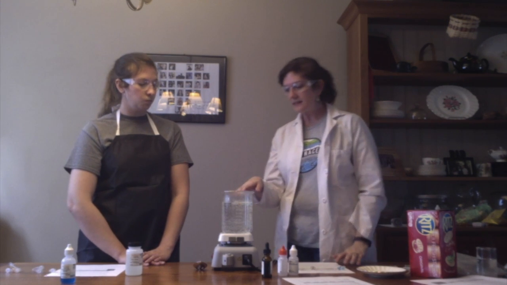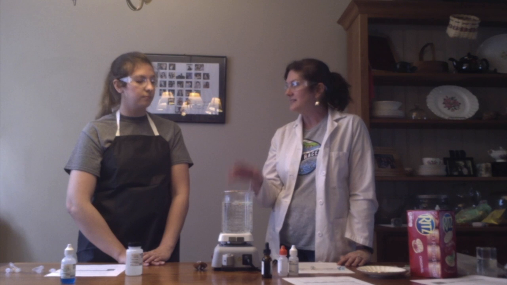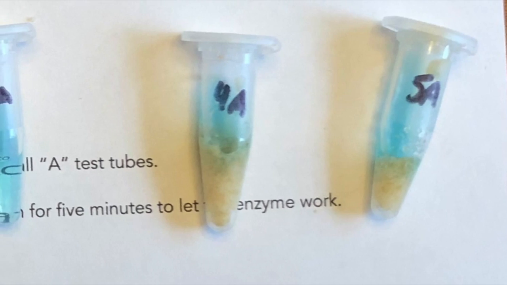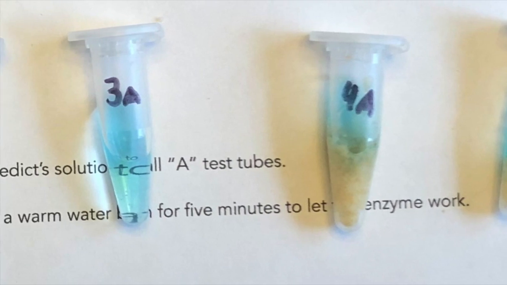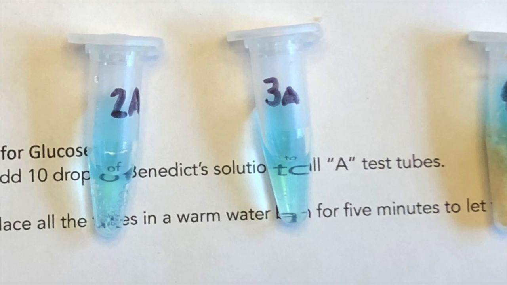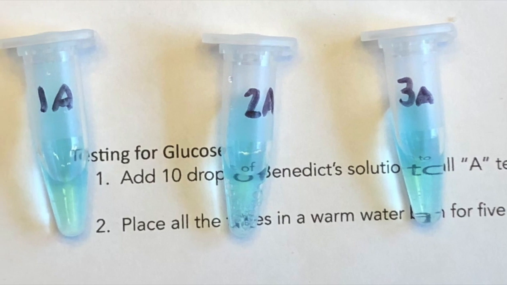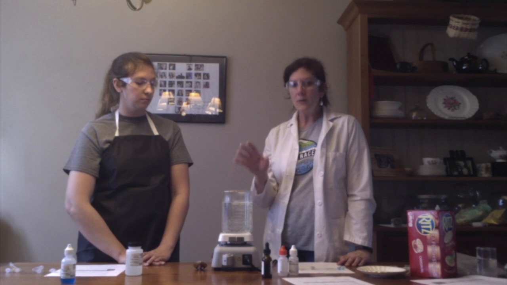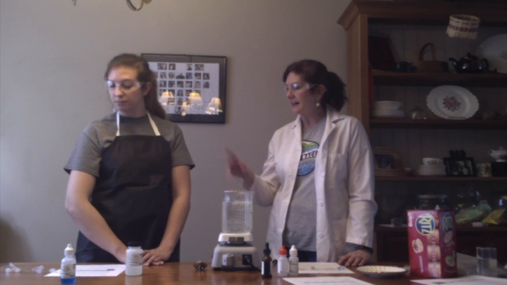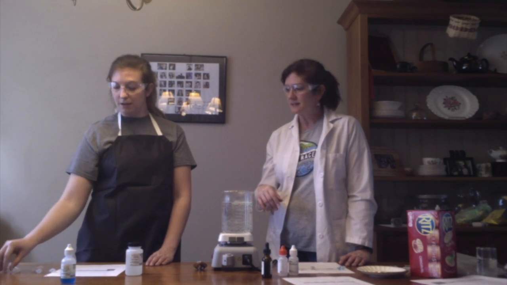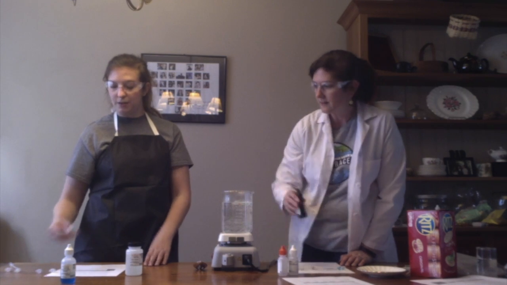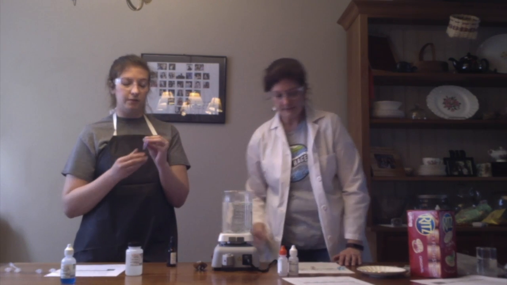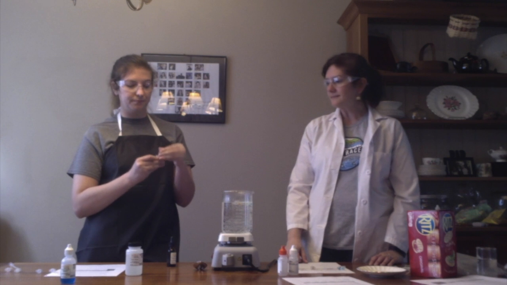All right, we're going to allow these guys to heat for about 5 to 10 minutes and then take a look at our results. While we're doing that, let's move on to the iodine, and I think you have those set up as well. Yep. So, again, in my first one, I have just water.